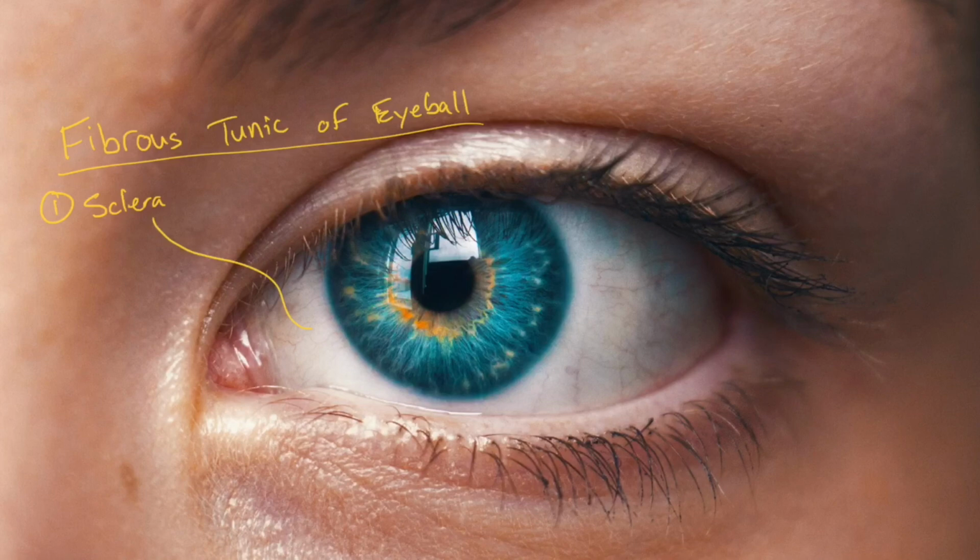Now, in the center where we see the iris, that colored portion of the eye, there's a transparent portion on the outer side of the eye. So all around here is going to be what's called the cornea. And that is the second landmark found on the fibrous tunic of the eyeball. Again, the cornea is that transparent portion on the outer surface of the eyeball, which you can see directly through, and you can see the colorful iris just posterior to it.